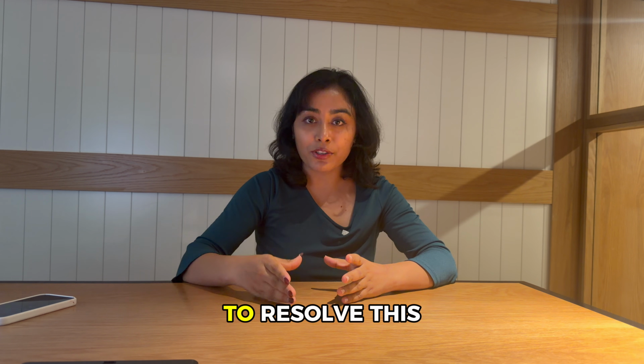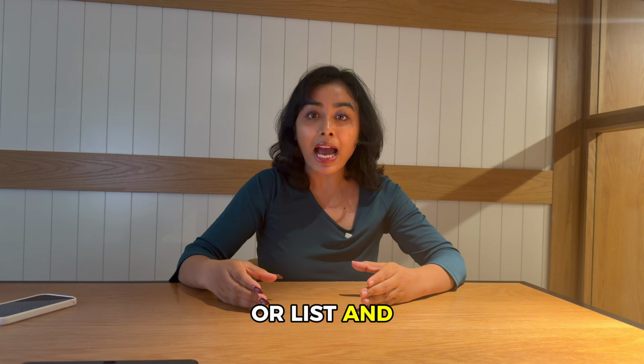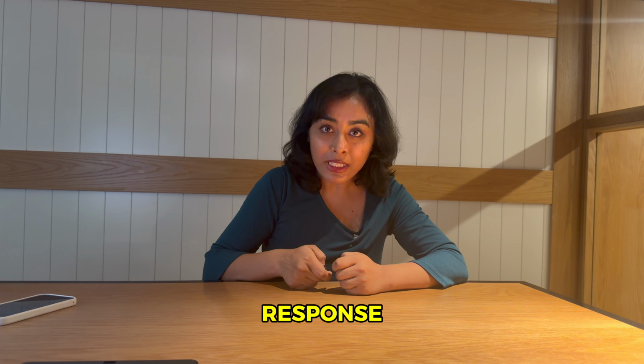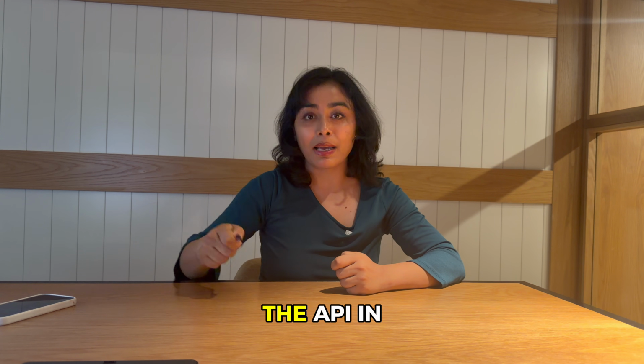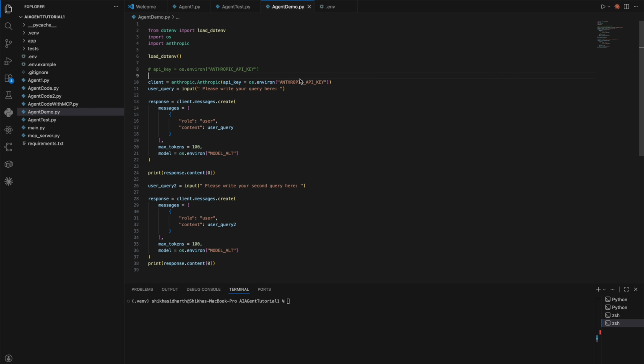The simplest way to resolve this memory issue is to maintain a messages array or list and append the response from the API every time you get a response, and then send it back to the API in your next call. Let's see how this would work. So, how do we work on these weaknesses, that the model does not have any memory and it does not have the tools? Let's work on the memory first.